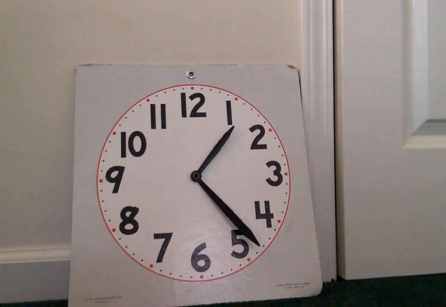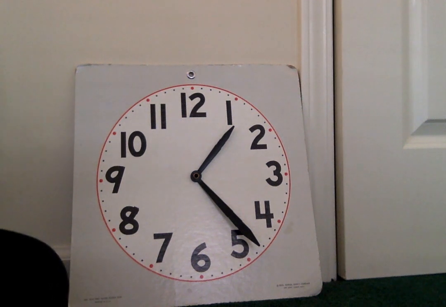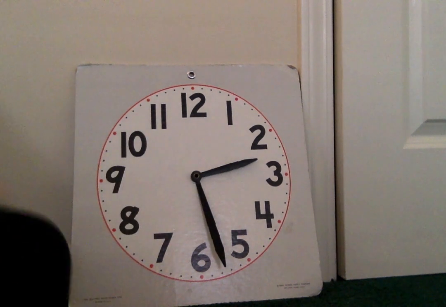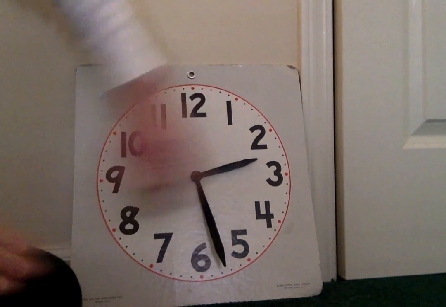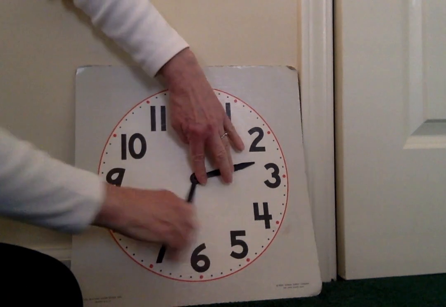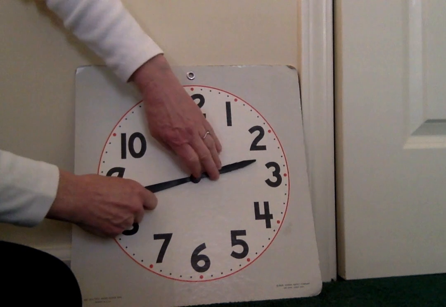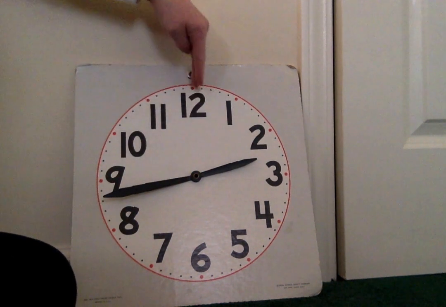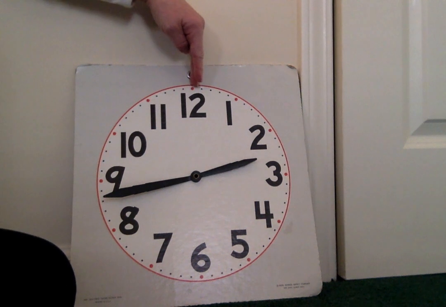Okay, let's go on. At the bottom of the page, there's another clock that they're showing us. And it's between the 2 and the 3, the baby is. It's closer to the 3. So it looks like it's going to be 3 o'clock pretty soon. And this hand is right here. So once this hand gets up here, that's 3 o'clock. But we're not there yet. How far away are we?